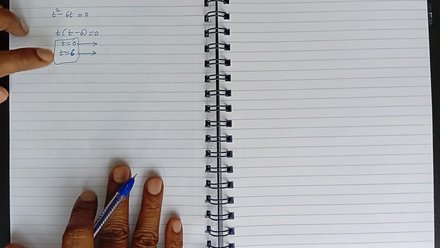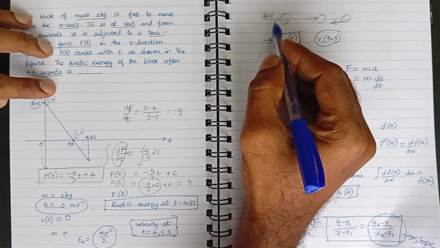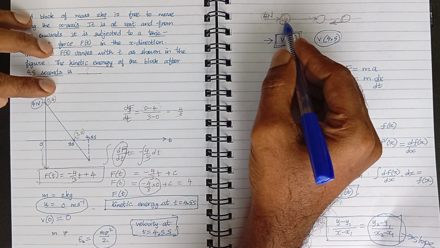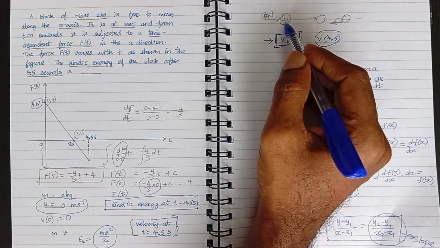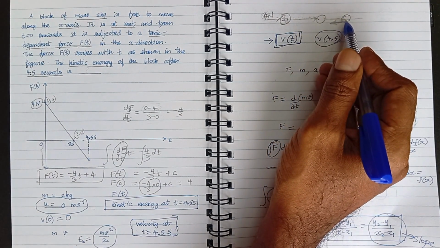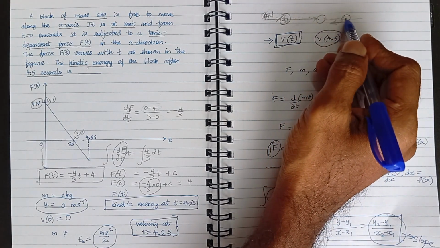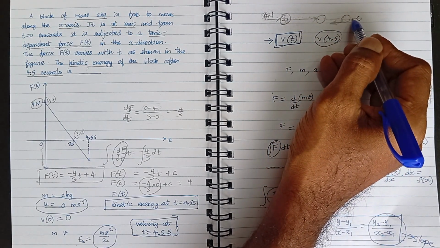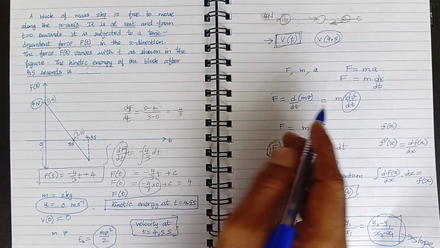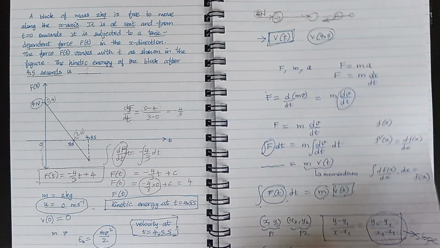And here what it means is, as we mentioned here, this force is applied and it eventually reaches 0 and then it is applied in the reverse direction. So that means the object has to at some point of time stop and then start moving in the opposite direction. So that point of time is t equal to 6 seconds.